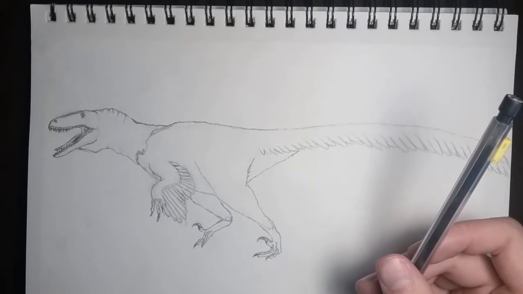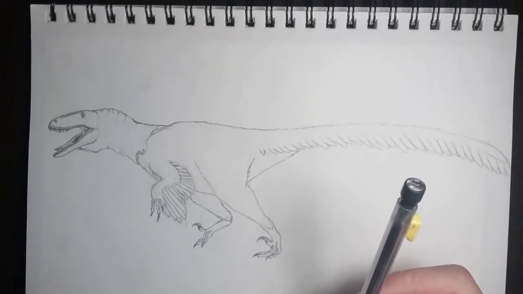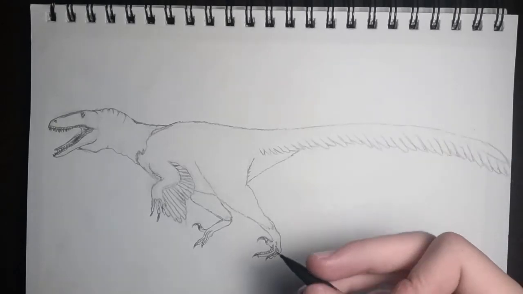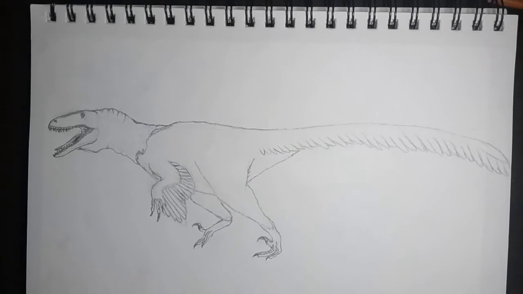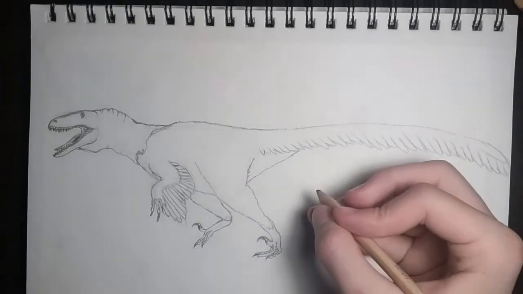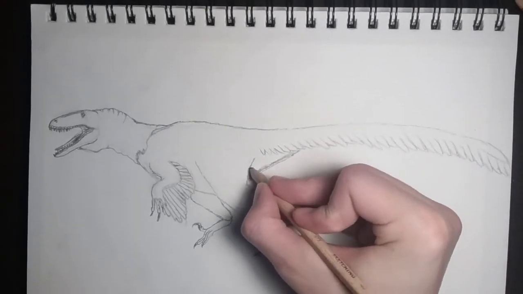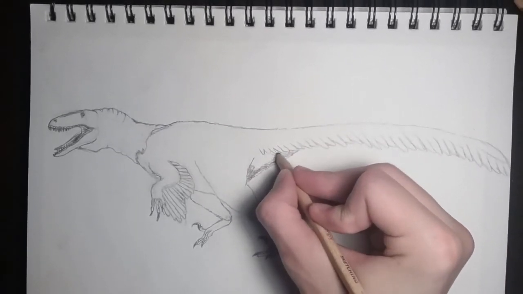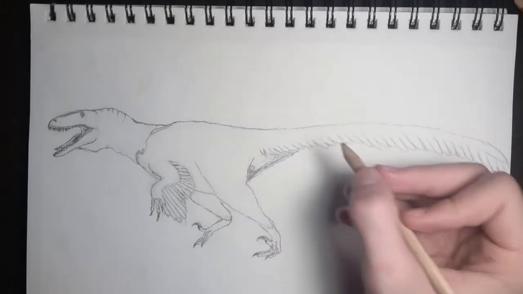Alright, so that really is pretty much it. So now all I'm going to do is shade in the spots that need to be shaded in. Kind of shading these spots since the feathers are there, just kind of make it a bit darker underneath it.